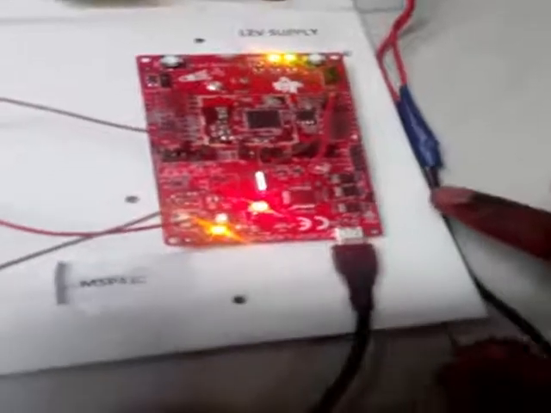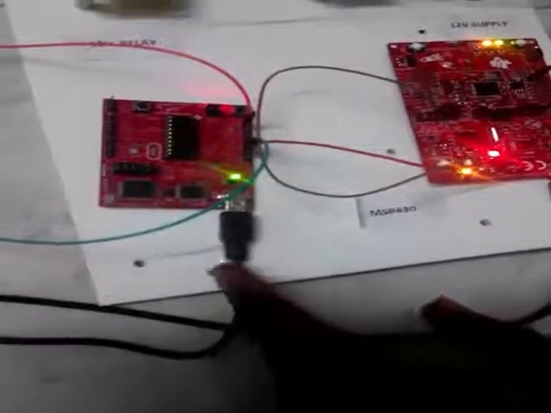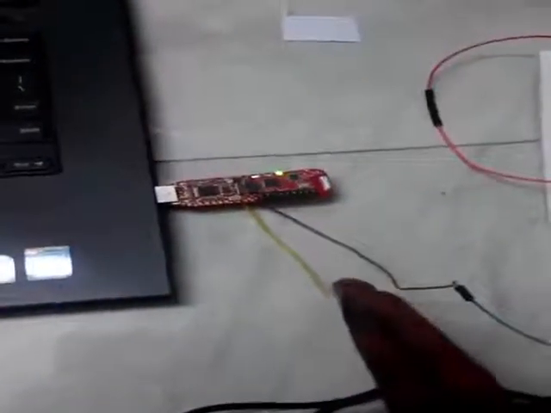This is the CC3200 Wi-Fi module, and this is the MSP430 device. I'll tell you why we are going for this MSP430 device. And these are the two EZ430 communication devices. This is the AP device, that's the access point device, and this is the end device, which is connected to all the sensors.